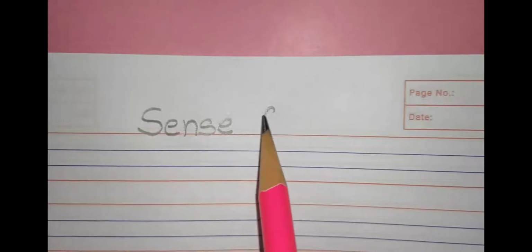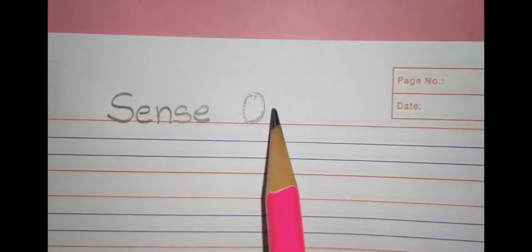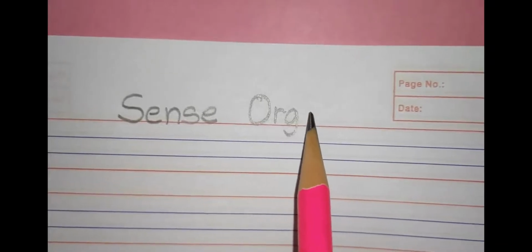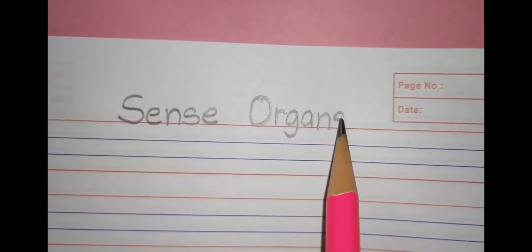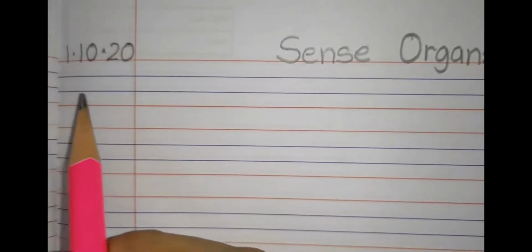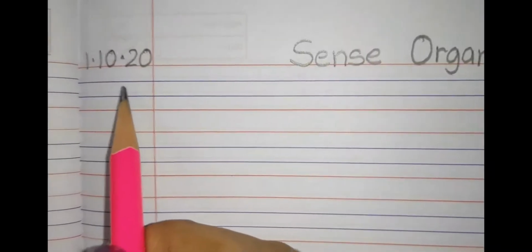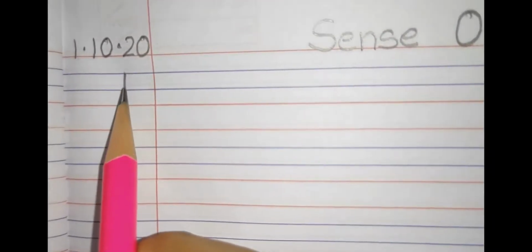E, N, S, E. Sense. Now leave 1 finger space. Capital O, R, G, A, N, S. Organs. Sense organs.